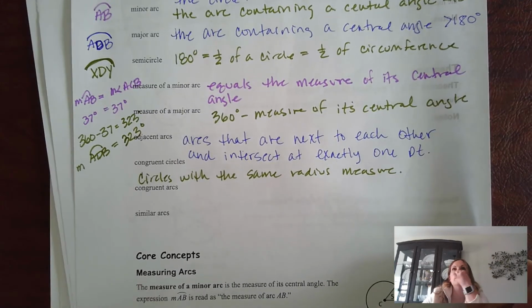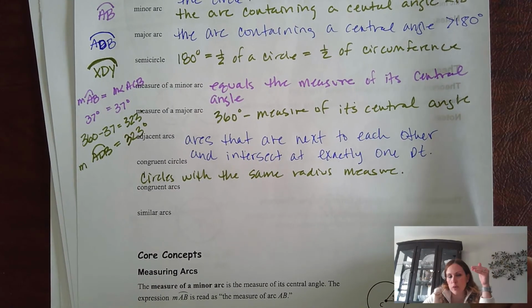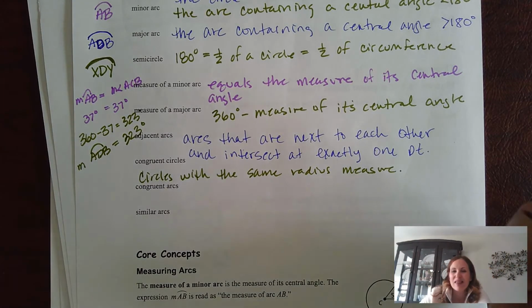Because they're all just kind of like a scale factor of one another. But to be congruent, they have to be the exact same size. So they have to have the same radius measure, the same distance from the center to the edge. You could also say they have the same diameter, same deal. And that's the defining characteristic of how you know the circles are congruent.